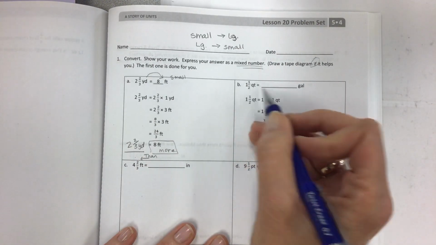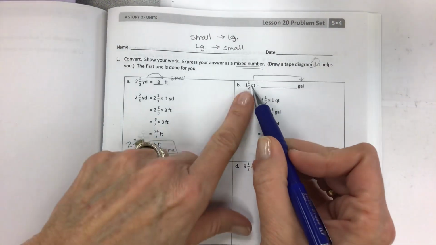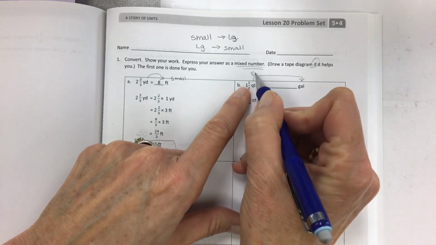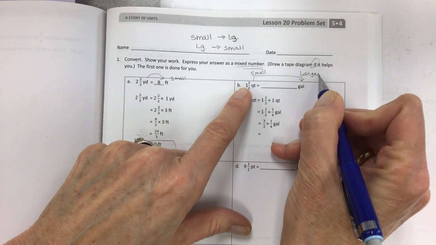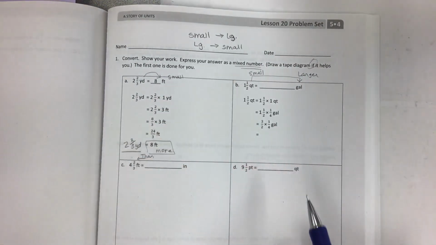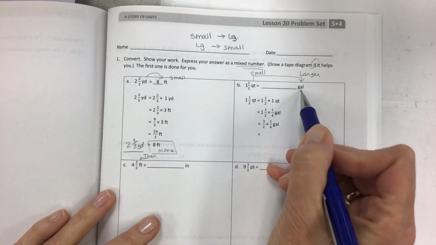If I have 1.5 quarts and I'm changing quarts to gallons, quarts are smaller units and gallons are larger. So I'm going to have something less than 1.5 because I'm going to a larger unit.